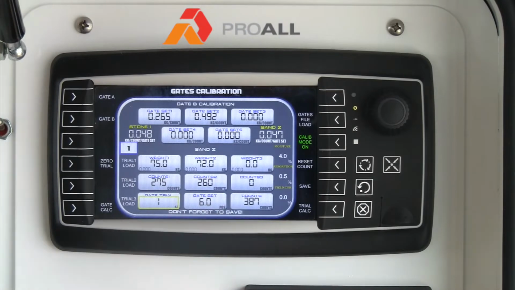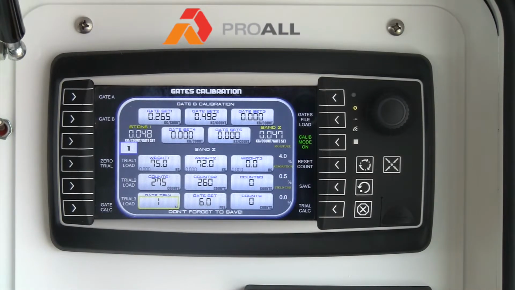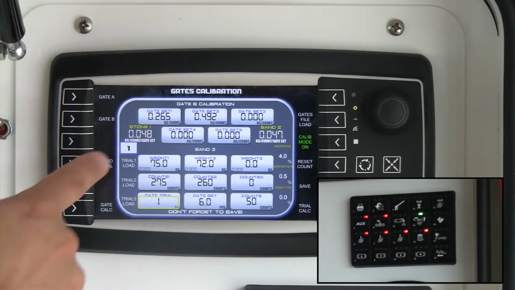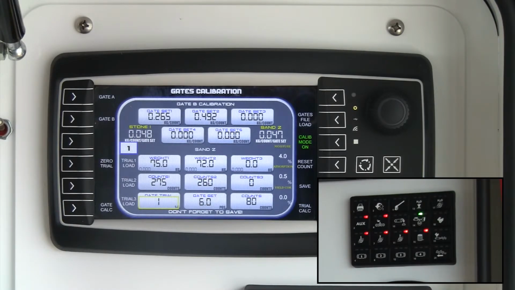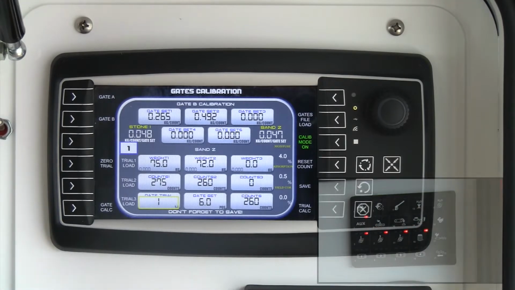We're going to ensure that our counts are reset to 0 by hitting reset count. And now we're going to start our actual trial. We hit button 14 and we generate counts. So the example here is after 275 counts, weight 1 came up to 75 kilograms. So we'll just do 275 or so. Pretty close.